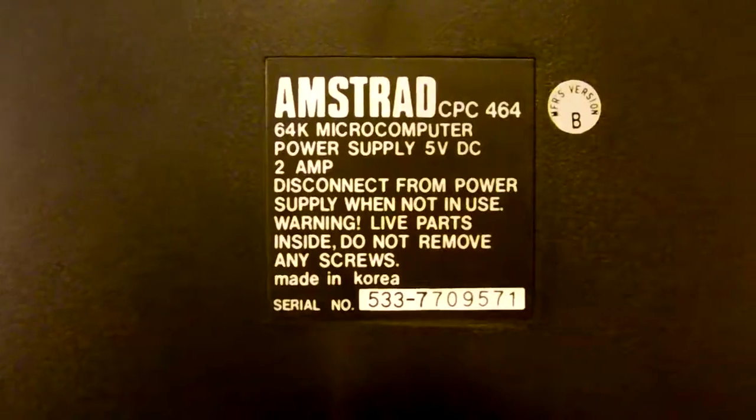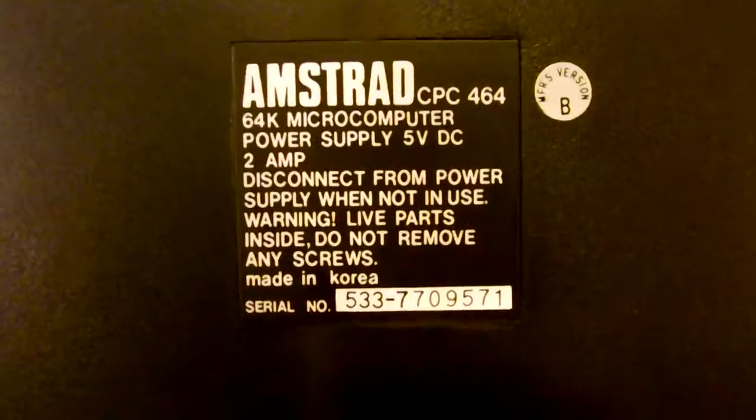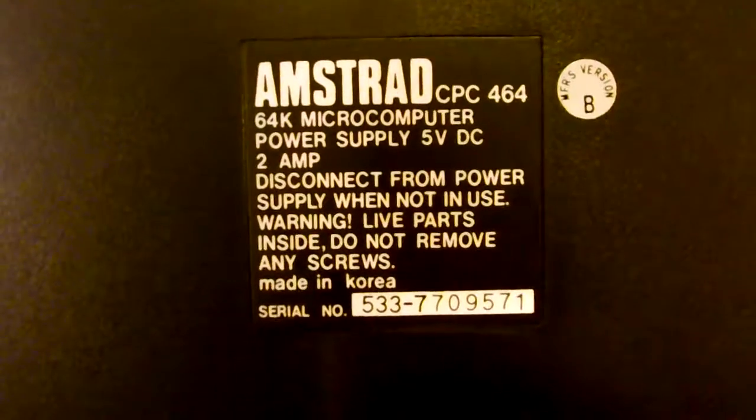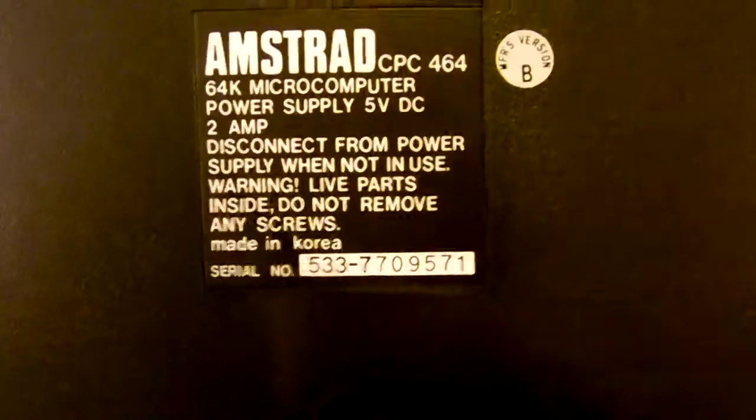So, what else can we say here? I guess we flip it over and show the bottom. It's upside down. I'll flip it again. And we've got an Amstrad sticker right there, 64K microcomputer. Power supply, 5-volt DC, 2 amp. This sucker uses a lot of juice. Only 5 volts, but 2 friggin' amps. Okay, so made in Korea, blah blah blah, serial number. Okay. So that's it on the computer.